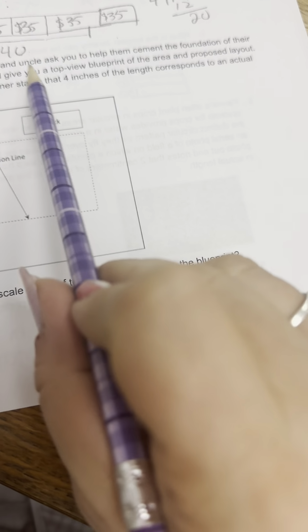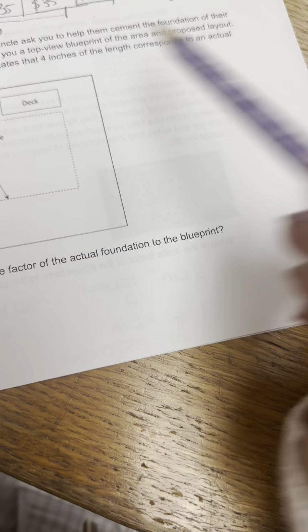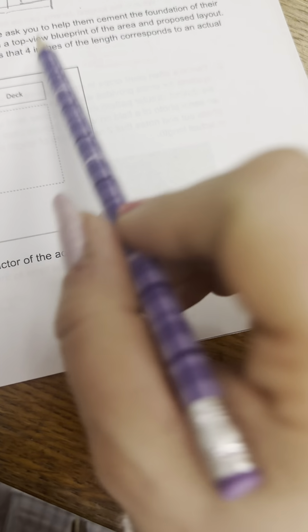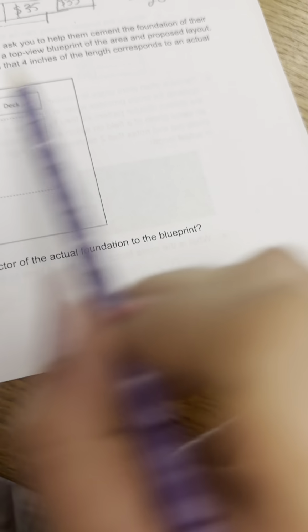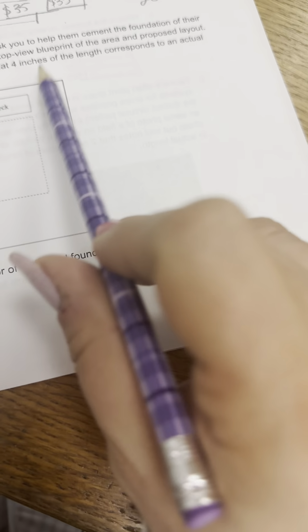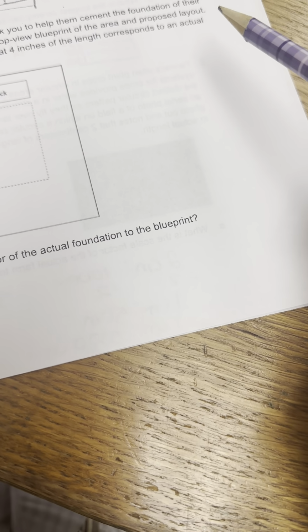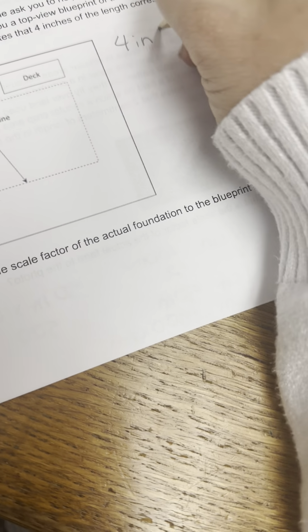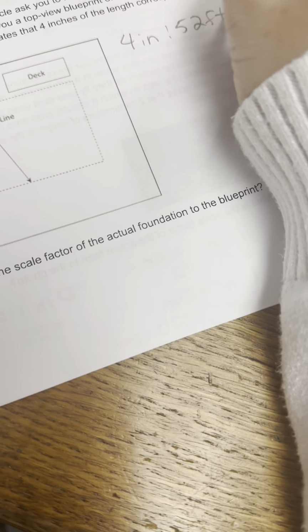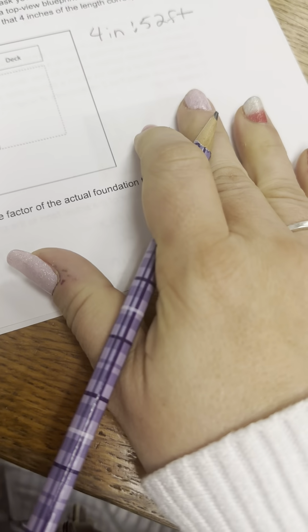Over the break, your aunt and uncle ask you to help them cement the foundation of their newly purchased land and give you a top view blueprint of the area and proposed layout. A small legend on the corner states that 4 inches of the length corresponds to the actual length of 52 feet. So we have 4 inches to 52 feet. That is what we're working with. So what is the scale factor of the actual foundation of the blueprint?